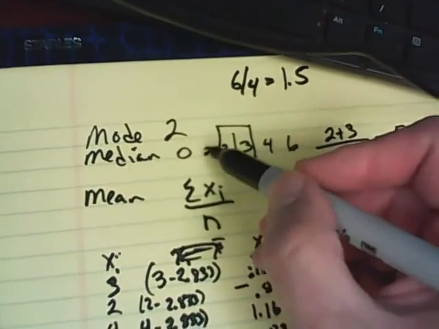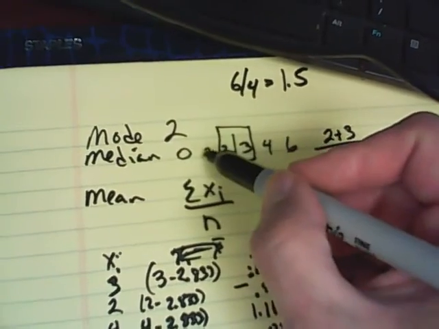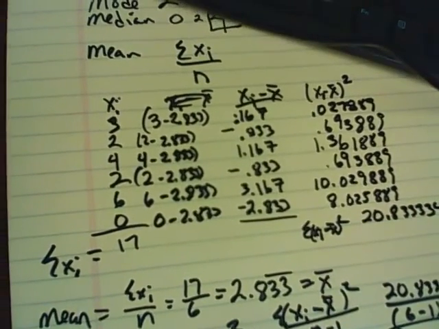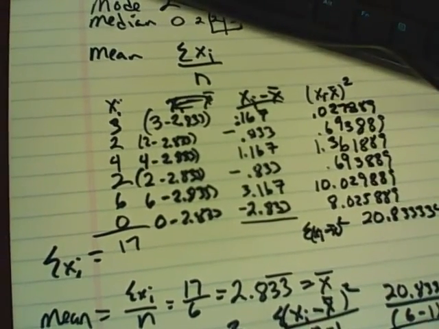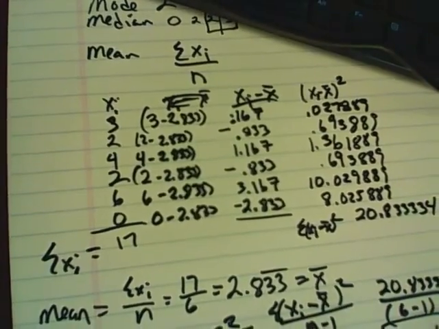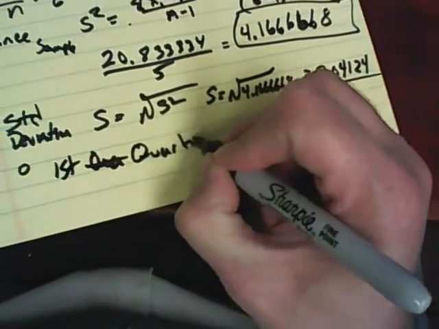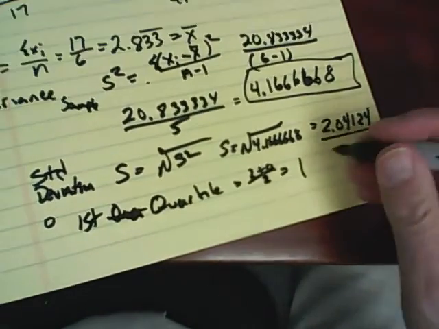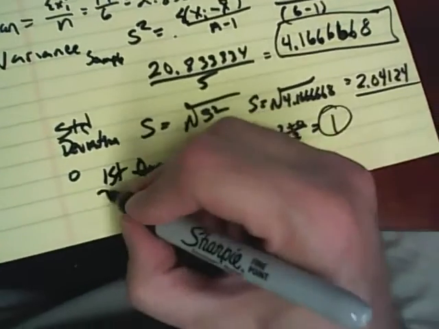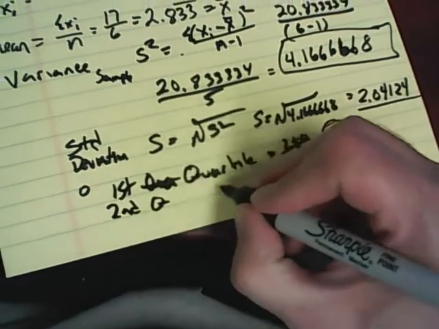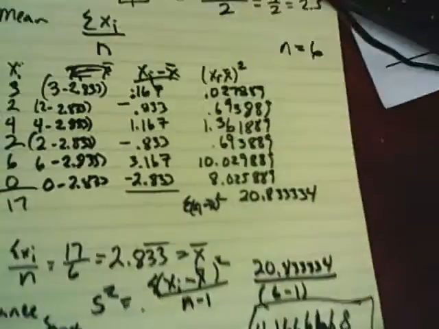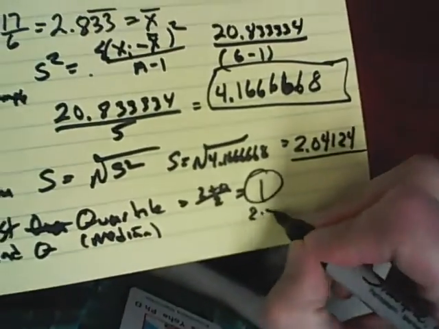So here I've got 1 and 2. I take the middle of 0 and 2, the average of those two, which is 1. So my first quartile is equal to 2 plus 0 over 2, and that's 1. My second quartile I already know, because that is the median, and the median is 2.5.